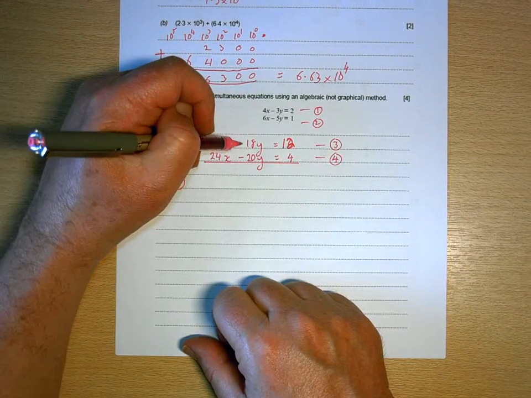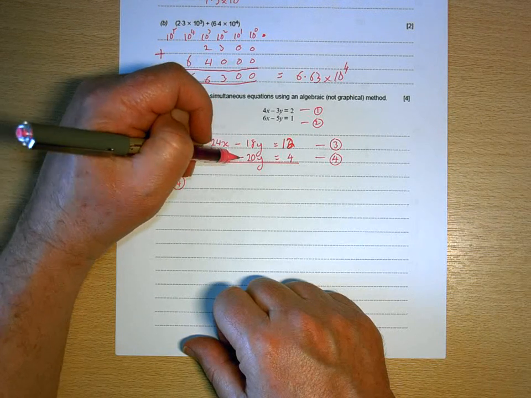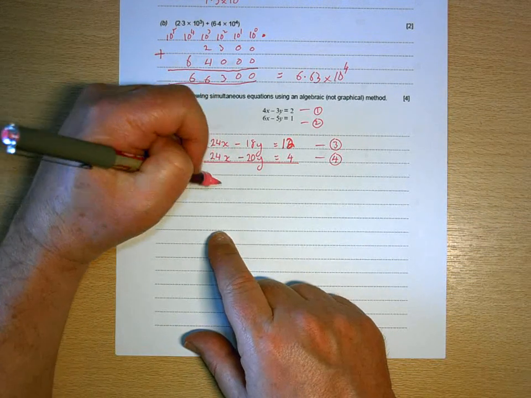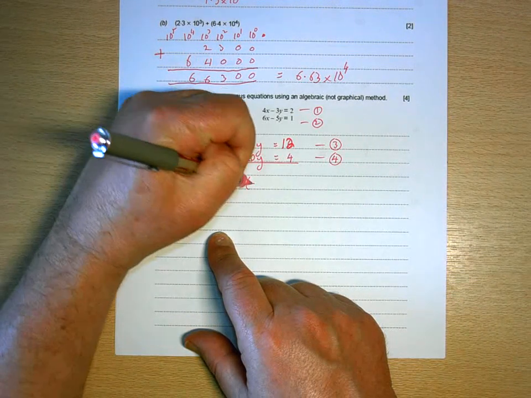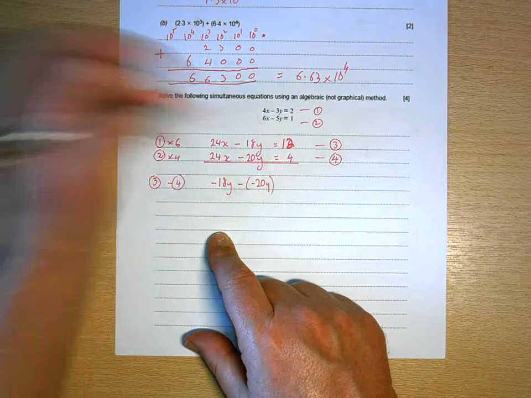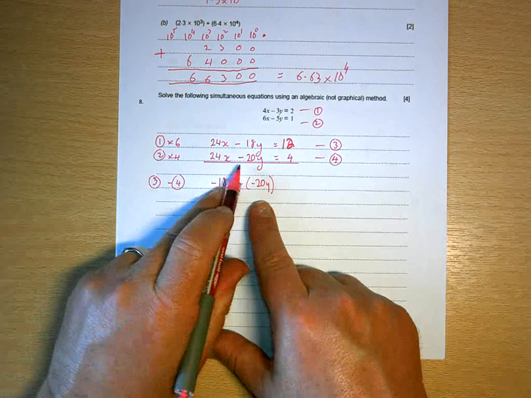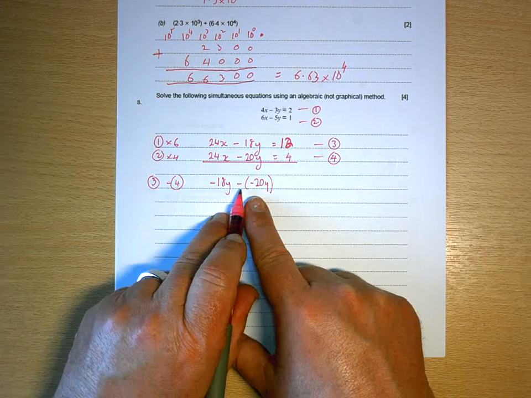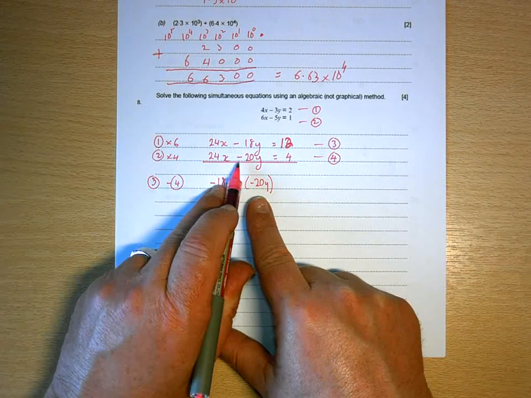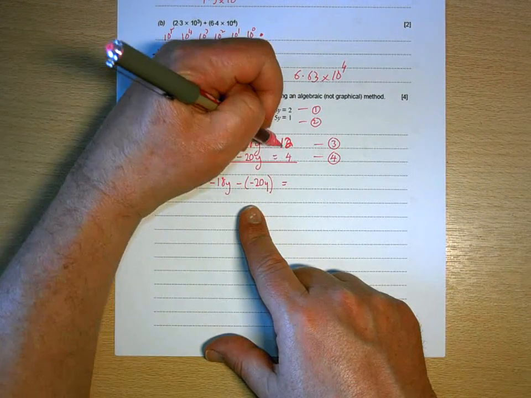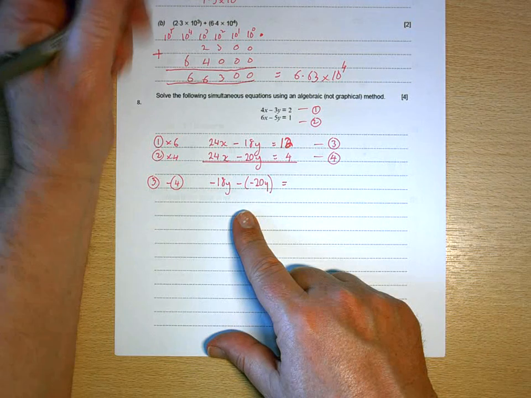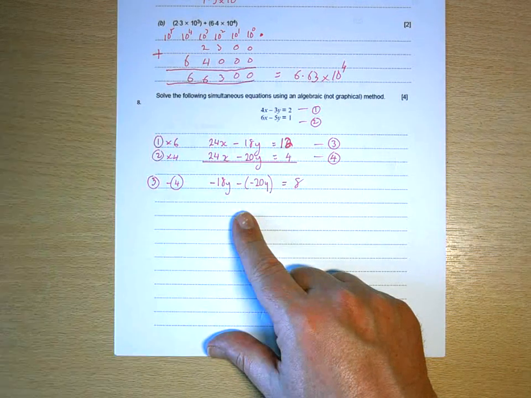Here we've got minus 18y take away minus 20y. Okay, so I've written that out just because it's important that you realize that I'm subtracting a negative number that's going to become positive. And on this side I've got 12 take away 4, which is 8.